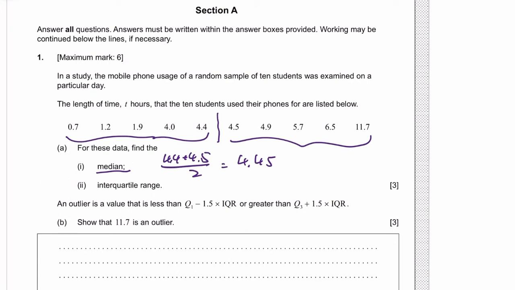Interquartile range would be Q3 minus Q1, Q3 being the upper quartile. Upper quartile means you go to the upper half that is separated by the median and then find the median of the upper half. So the middle one of the upper half is Q3. Similarly, this is Q1.